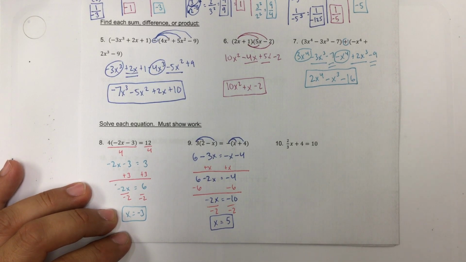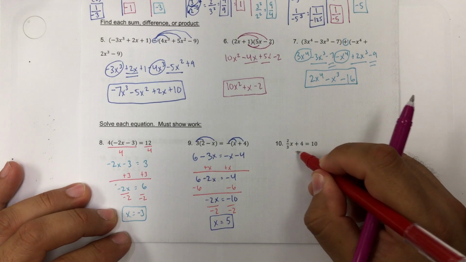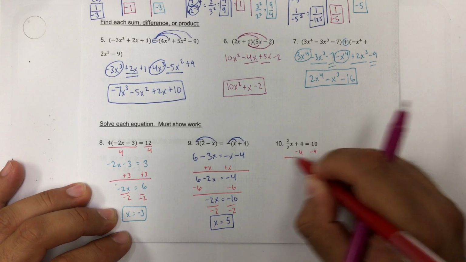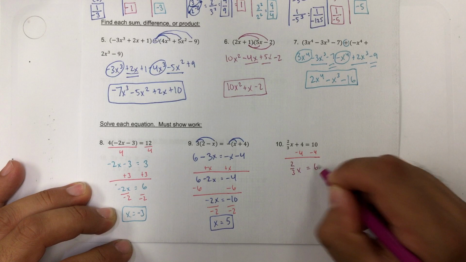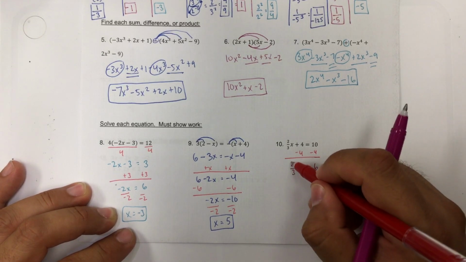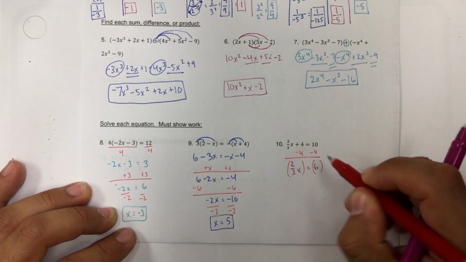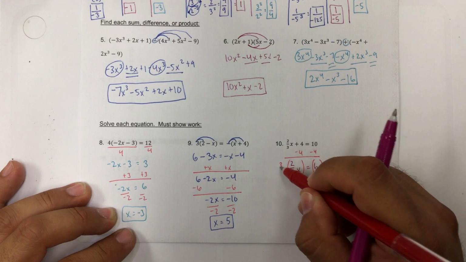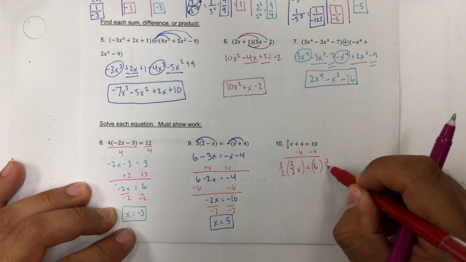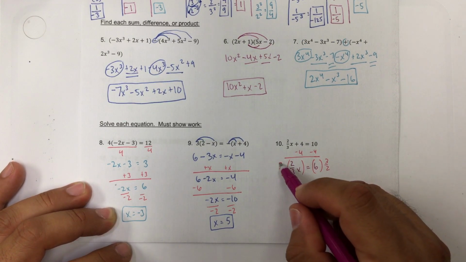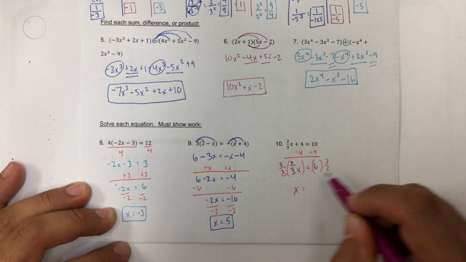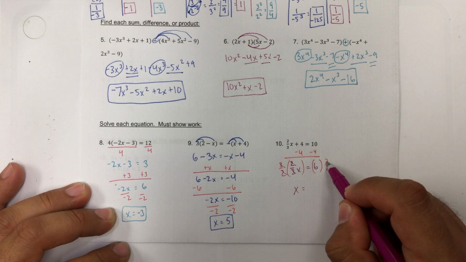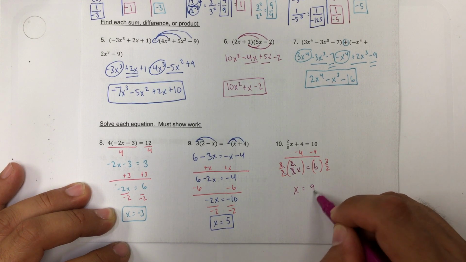All right, first thing I'm going to do, I'm going to start by subtracting 4 to the other side and taking it away from 10. So I have 2/3 x equals 6. To solve this part, I'm going to multiply both sides by the reciprocal. So the reciprocal of 2/3 is 3/2. So here, the 3's cancel out, the 2's also cancel out, leaving me with just an x. And here, I'm going to do 6 times 3, which is 18. 18 divided by 2 is 9.